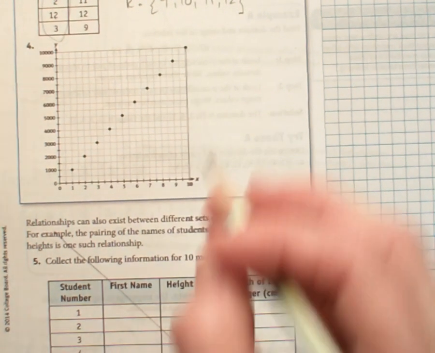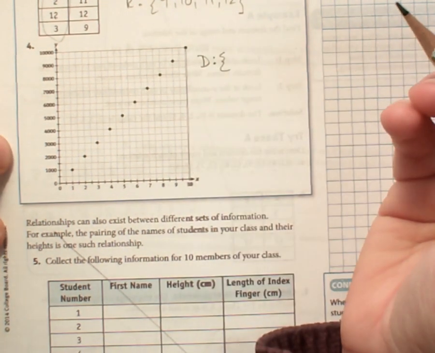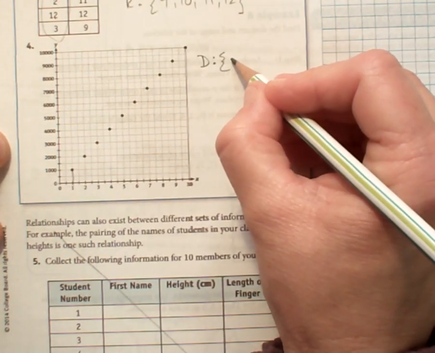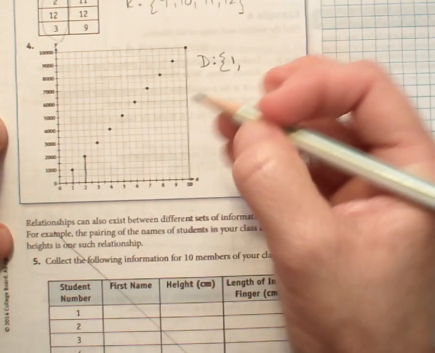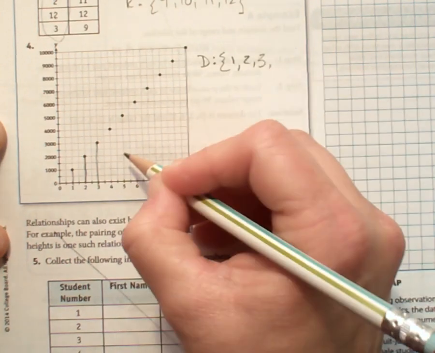All right, number 4 might be the trickiest one for you. How'd you do? So for the domain, for each one of these points, I'm just going to look at its x value. So I'm going to go straight down. For this point, the input is 1. For this point, the input is 2. And then I have 3. And then 4.